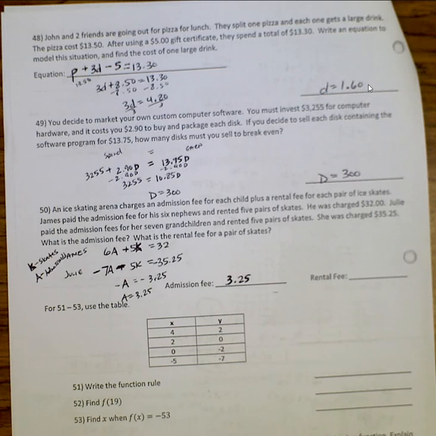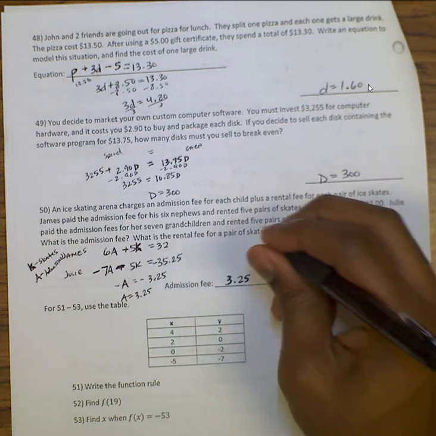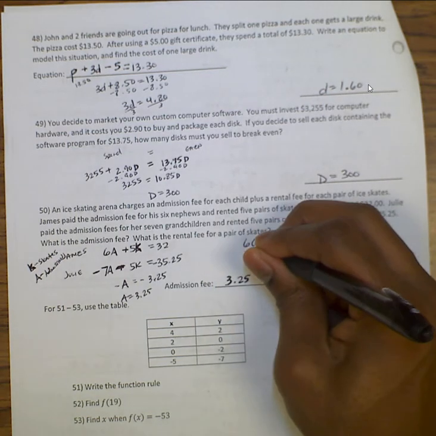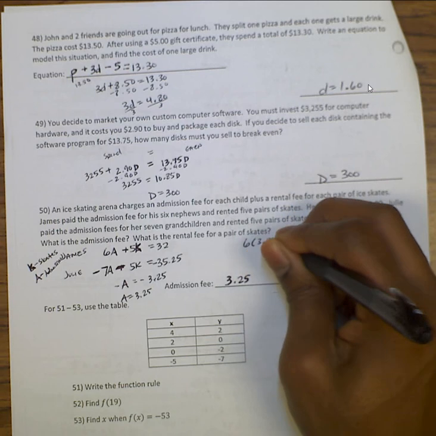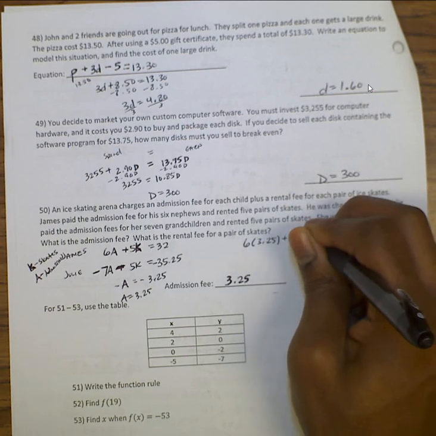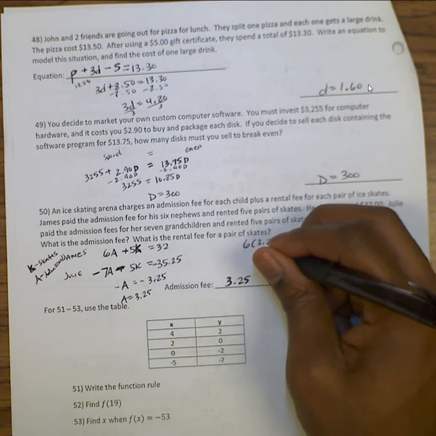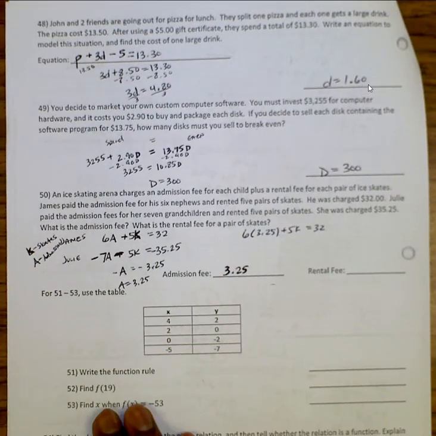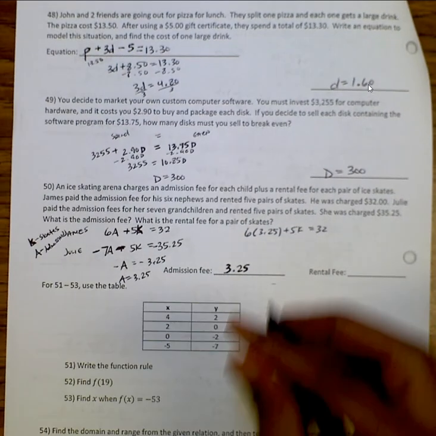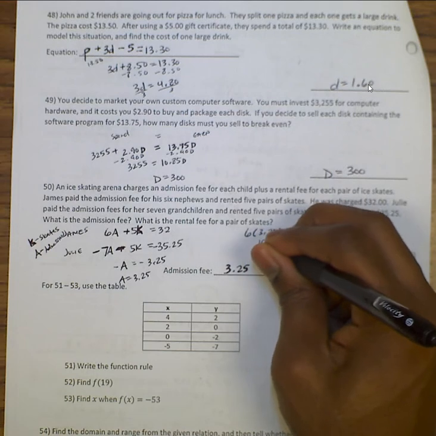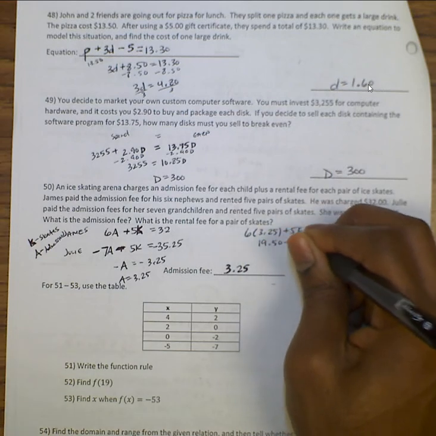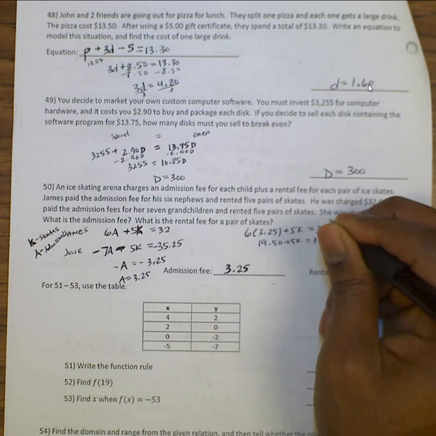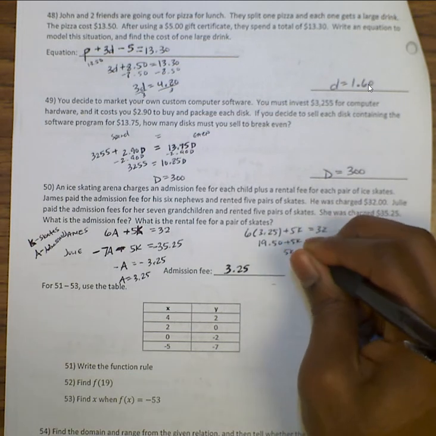So since that's the admission fee, we can find the rental fee for the skates by just plugging it into one of the equations. We'll plug it into the top equation. Plus 5k equals 32. That's 19.50. So that's 12.50. 5k.